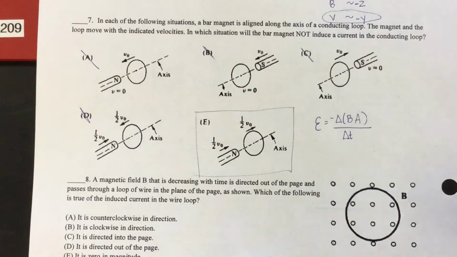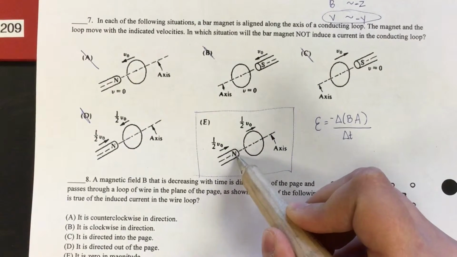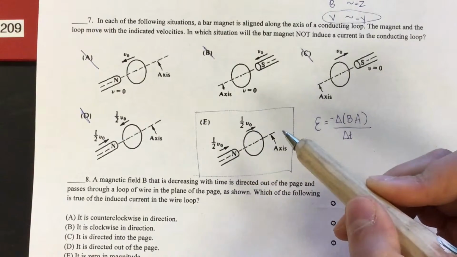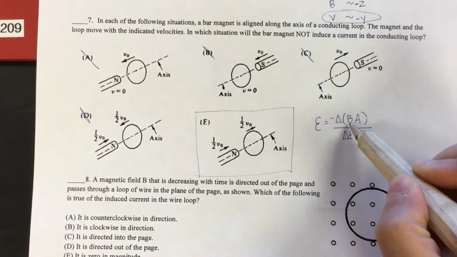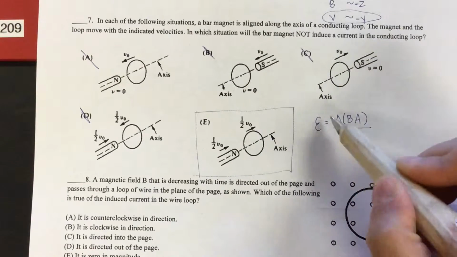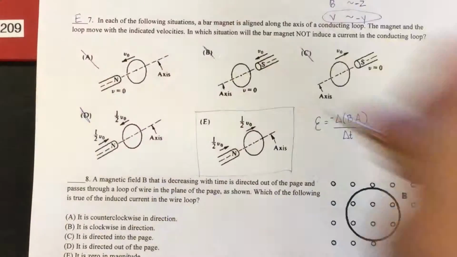And if you look at it, that's because they're both moving at the same speed relative to each other. This North Pole is going to make a field that the coil experiences constantly. Since B is not changing, our induced EMF would be 0. So 7, E.